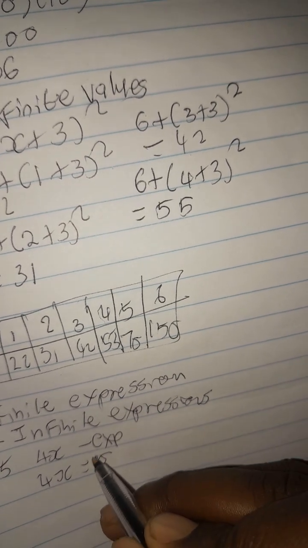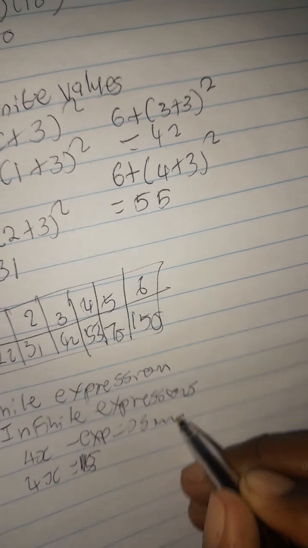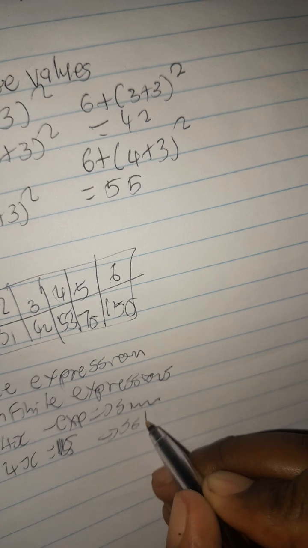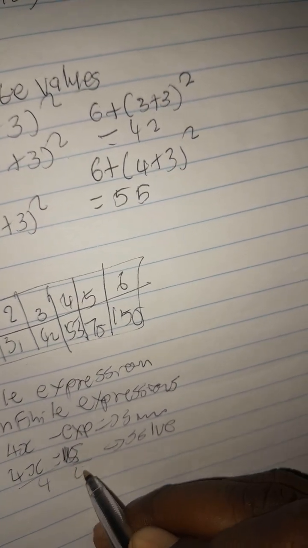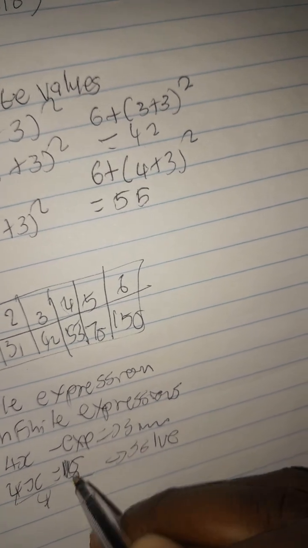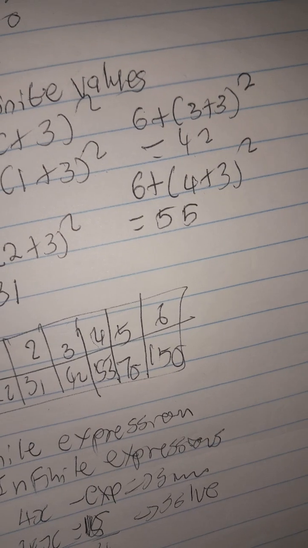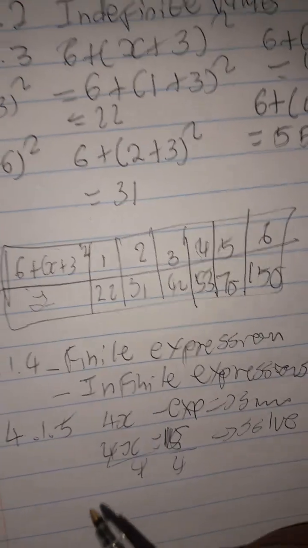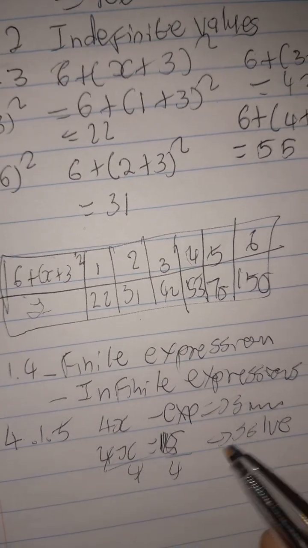is an equation, because when it's an expression, you simplify, guys. And when it's an equation, you solve. So that's the difference, because here we were supposed to divide by 4. Then we are going to have x equals 15 over 4. So that's how we can differentiate between the two: 4x is an expression, and 4x equals 15 is an equation.